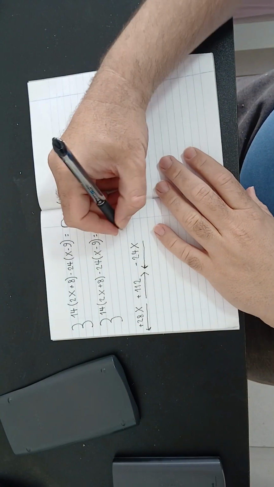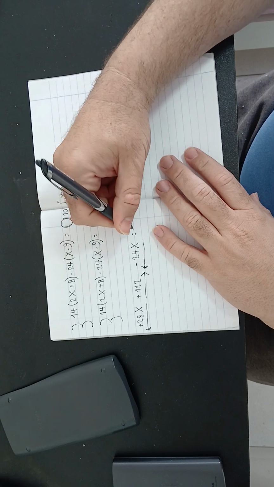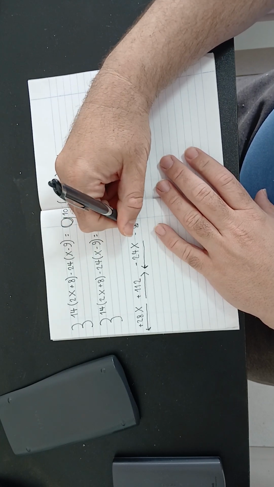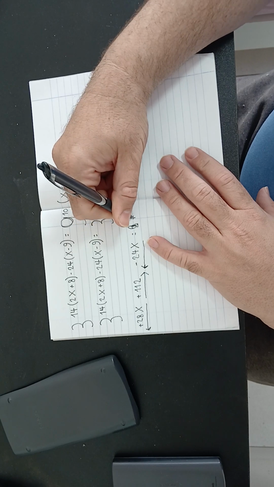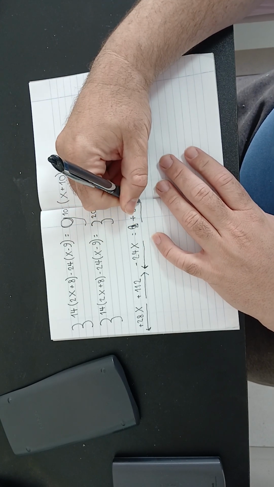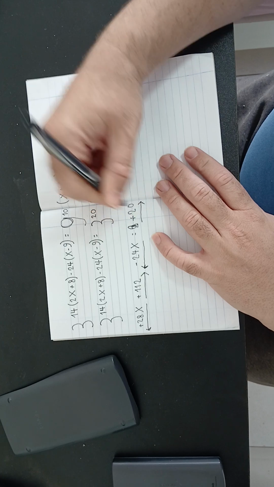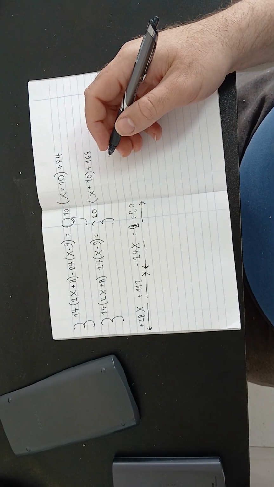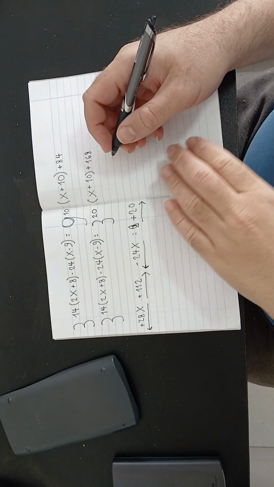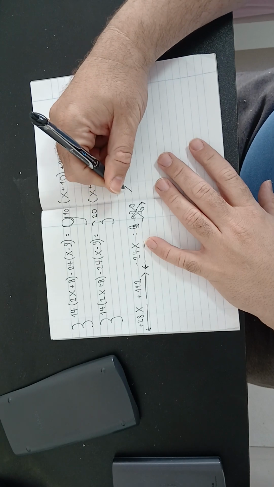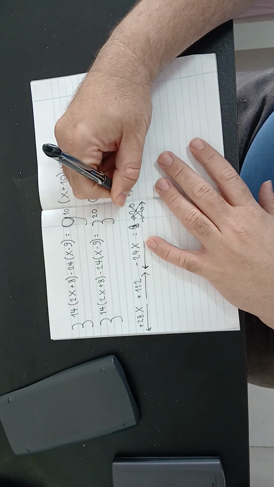Okay, that will be equal to plus 20, going that way, to the right. I'm sorry, that will be equal to x, to plus x.